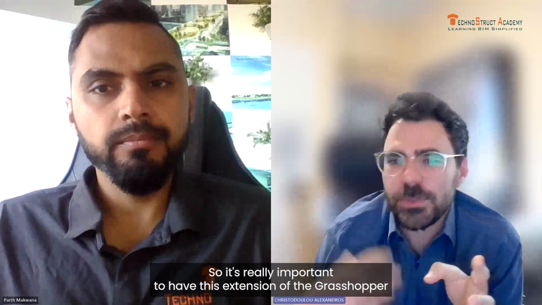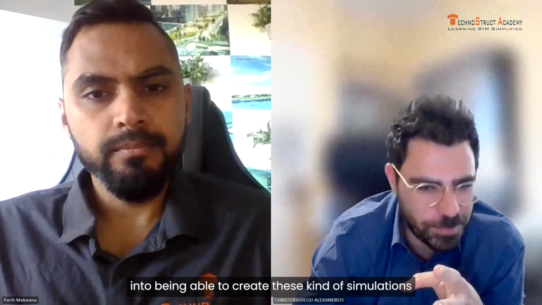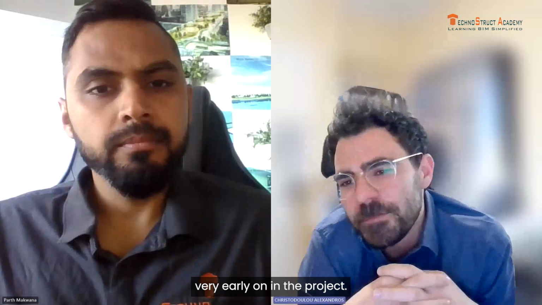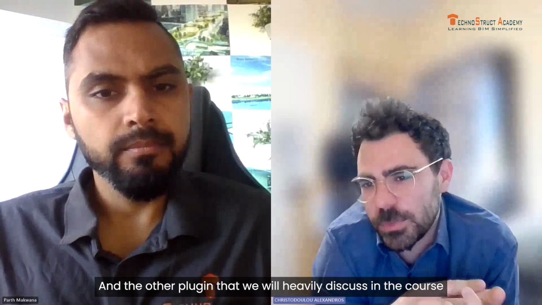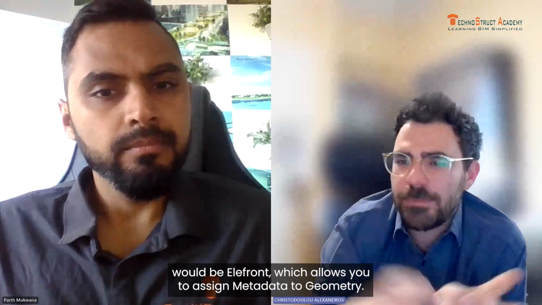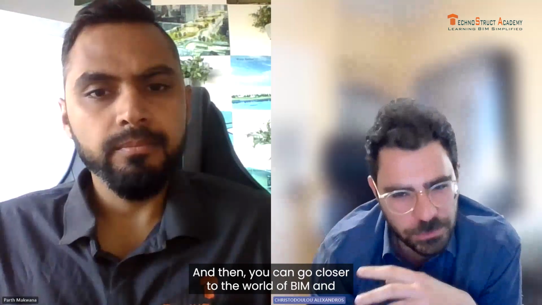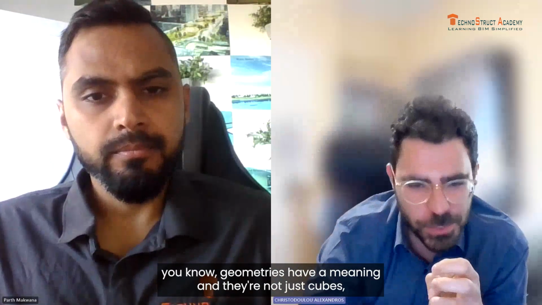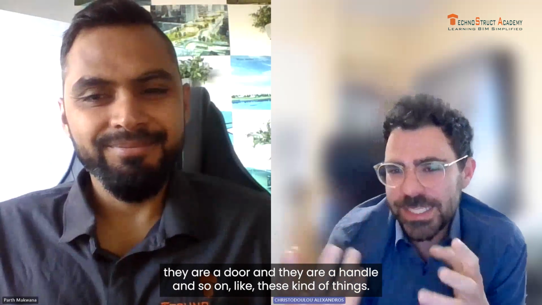So it's really important to have this extension of Grasshopper into being able to create these kinds of simulations very early on in the project. And the other plugin that we will heavily discuss in the course would be Elefront, which allows you to assign metadata to geometry, and then you can go closer to the world of BIM and the BIM paradigm, where geometries have a meaning and they are not just cubes, they are a door and they are a handle and so on. Like these kinds of things.